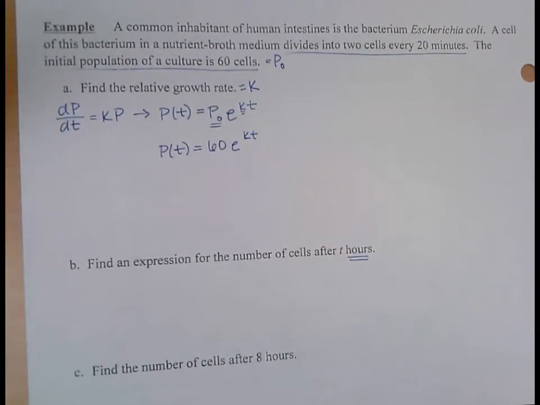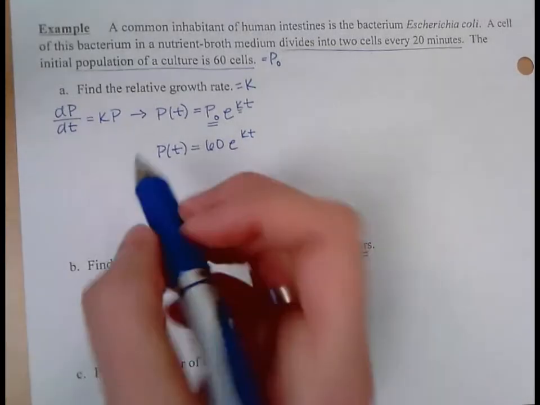Ideas on how I could use that information? Okay, so you're saying it would divide 3 times per hour. So really, I'm going to focus on this.